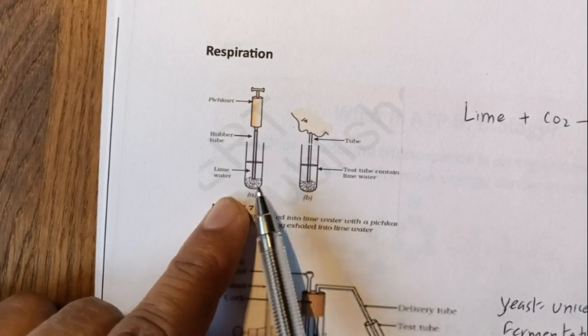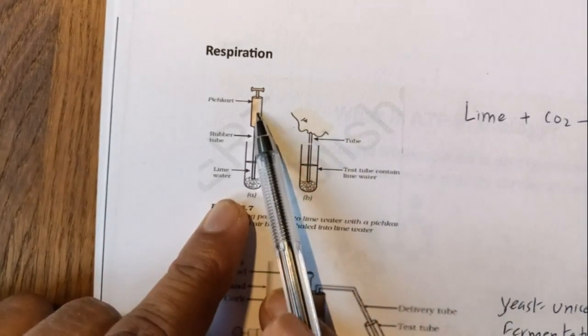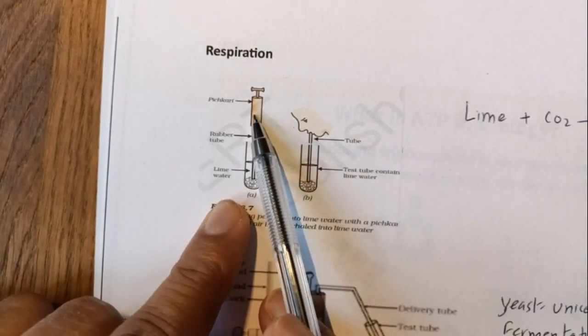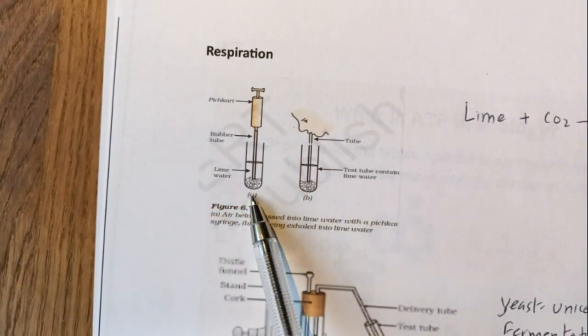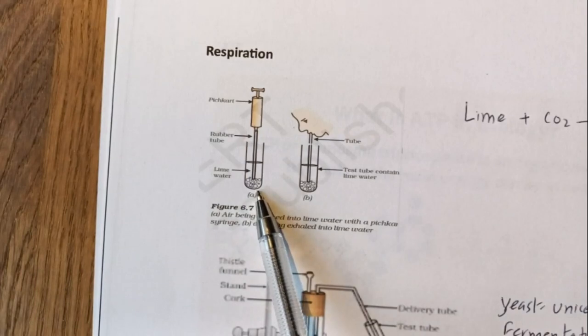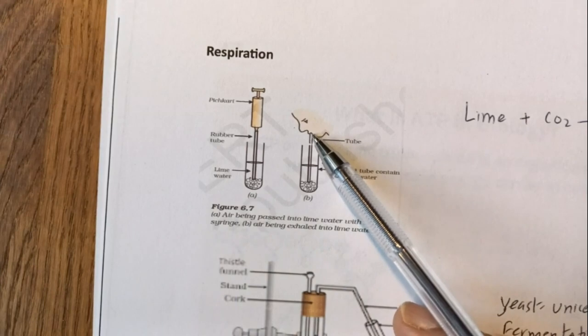In the second tube, they want you to use a pump or a syringe to pressurize the air and pass it through the lime water in the test tube. And then they want you to make observations.